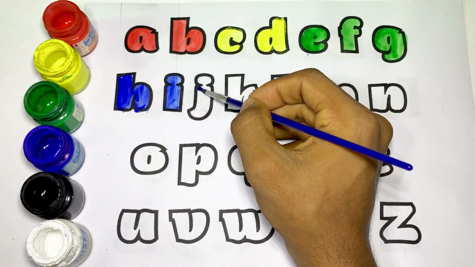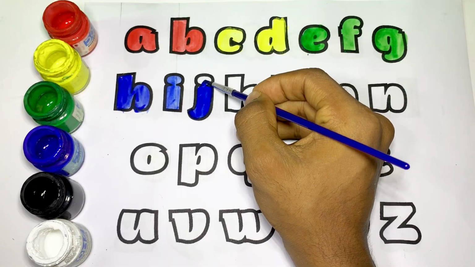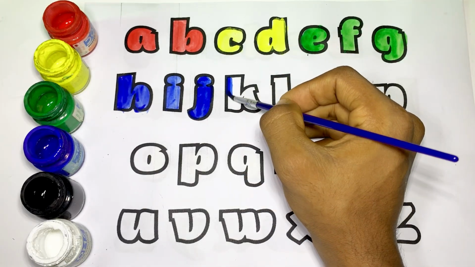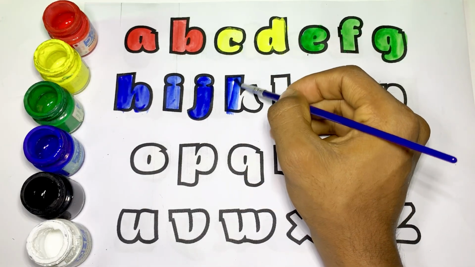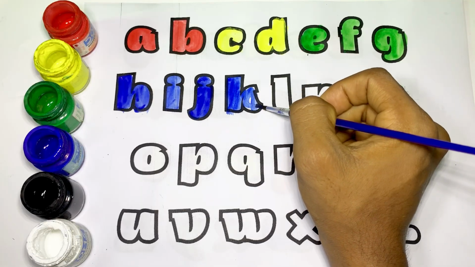J for joker. J for jackfruit. The alphabets of J. K. K for kite. K for king. The alphabets of K.